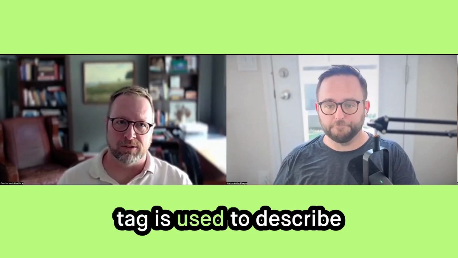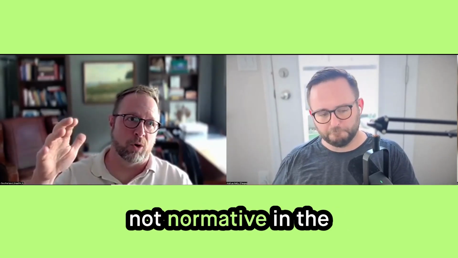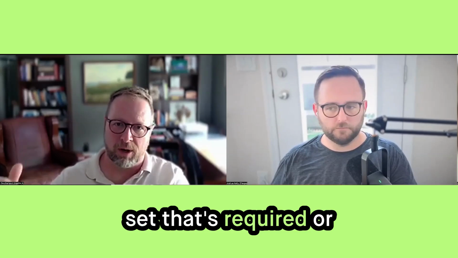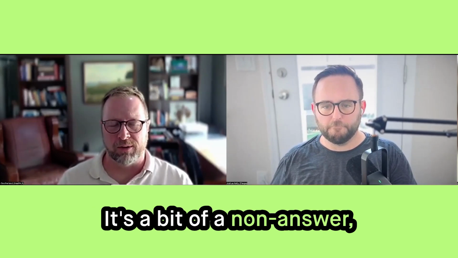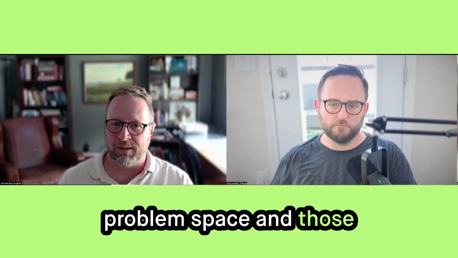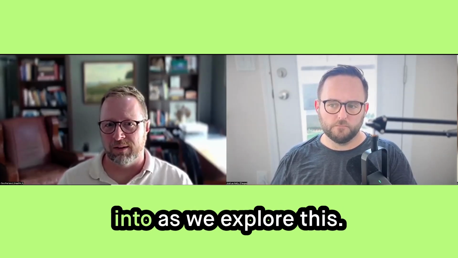So the meta tag is used to describe the payload, but it's not normative in the sense of here's the value set that's required or recommended or whatever. I don't know exactly what that looks like. It's a bit of a non-answer, but it's an interesting problem space. And those are the kind of things that we want to dig into as we explore this.